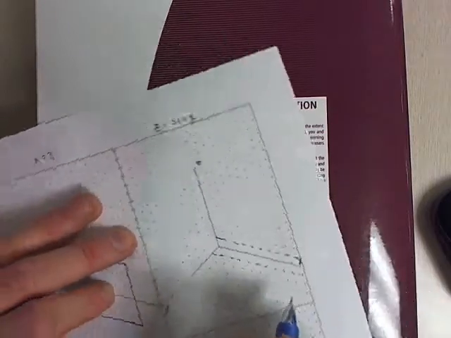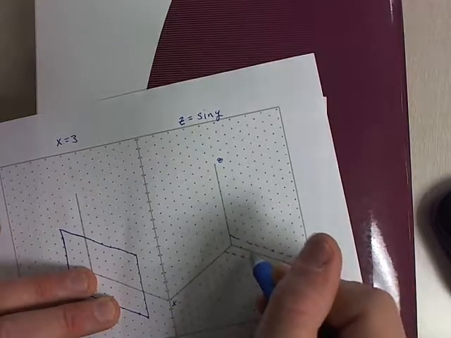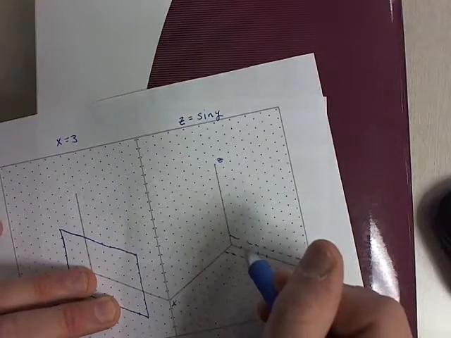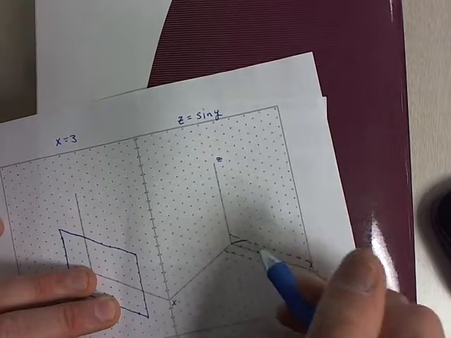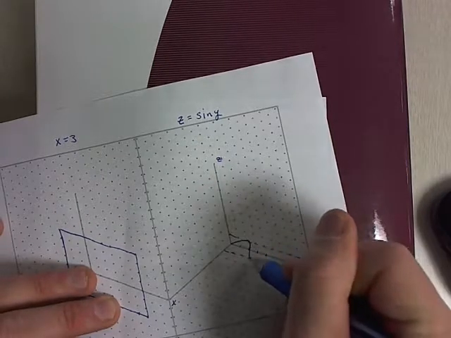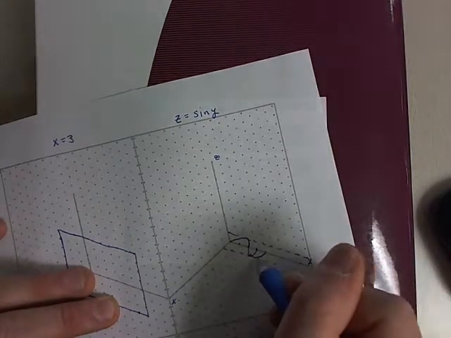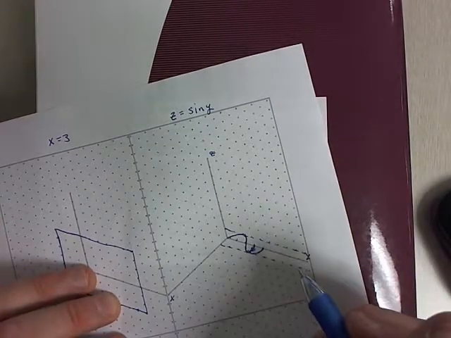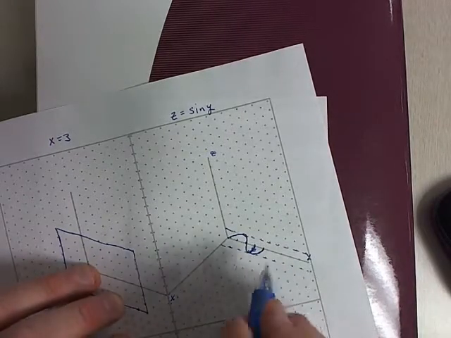And I'll do this. We'll pretend that's pi over 2. This is pi, 3 pi over 2, and 2 pi. And what I'll do is I'll see if I can make that sine graph. So it comes down here, then back up, and there. Whoops. Down a little bit and back up. Okay, so there's sine y. There it is. This is what we just looked at in 2 dimensions.